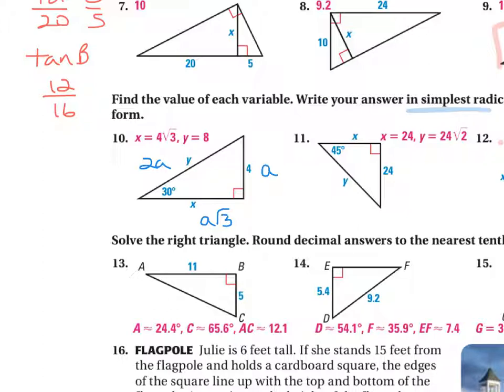So notice here they gave me A. If I asked you to find Y, what would Y be? It's right there, it's 8, 2 times 4. And then if I asked you to find X, you just took what A was and put radical 3 behind it. Yes? Like, let's say for A, they give you like 2 radical 4.